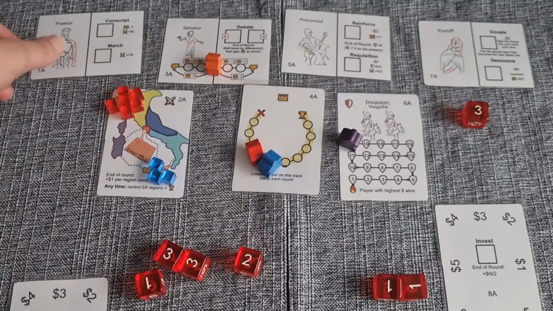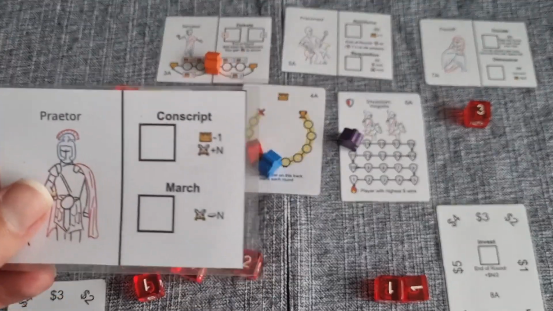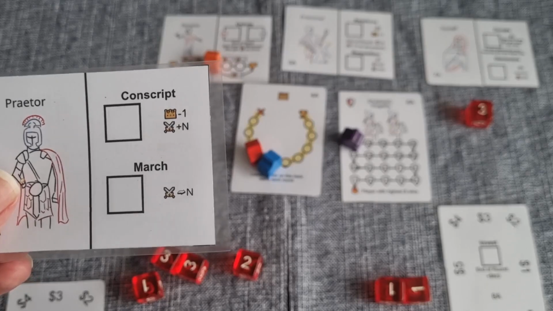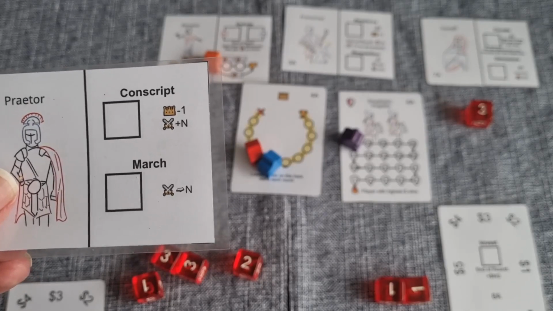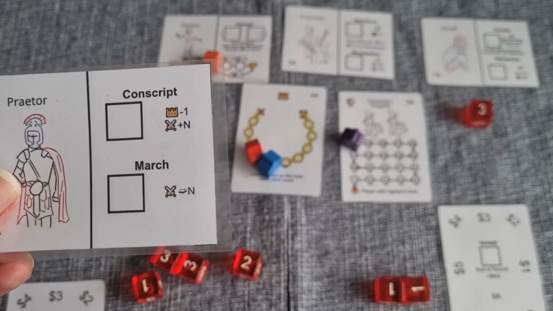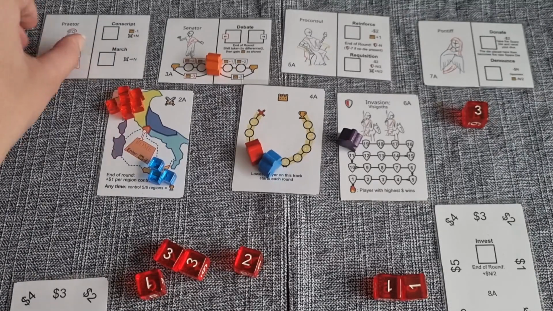The Praetor's actions focus on the battle map. We just saw the conscript action that lets you recruit armies from your reserve into regions that you control, costing 1 reputation. The Praetor also has the march action, which lets you move your armies between the regions.